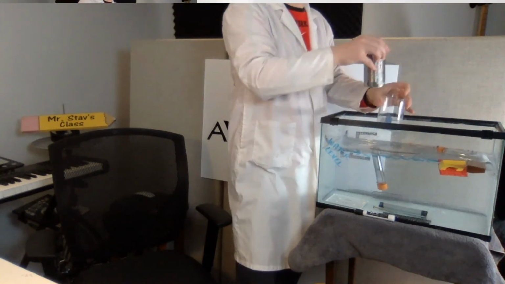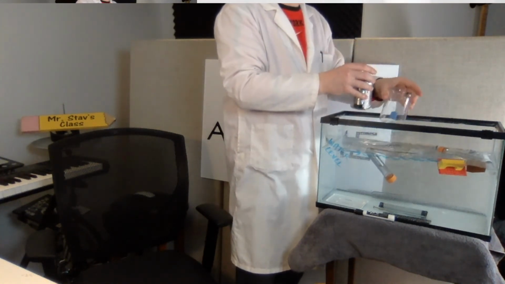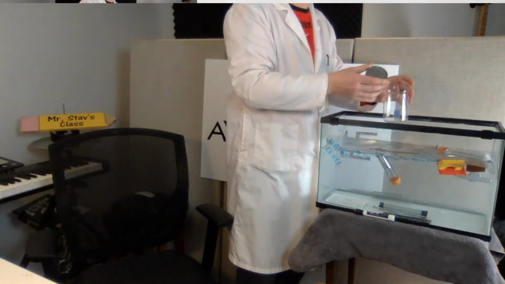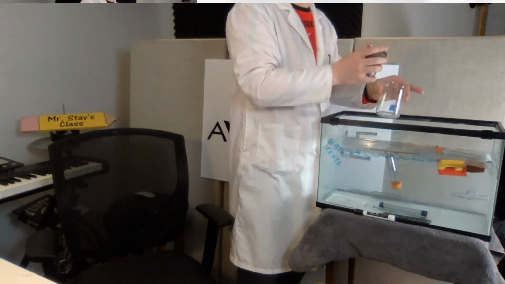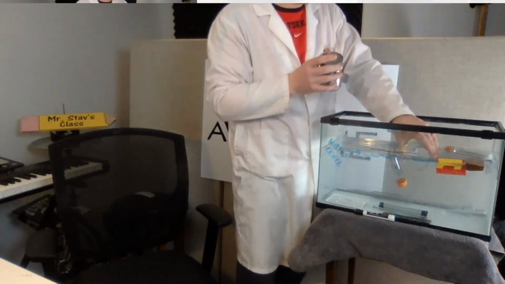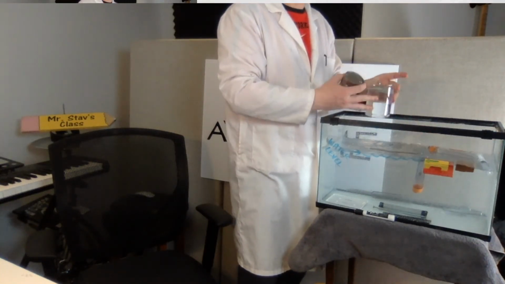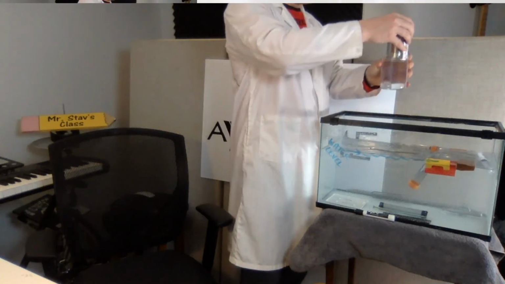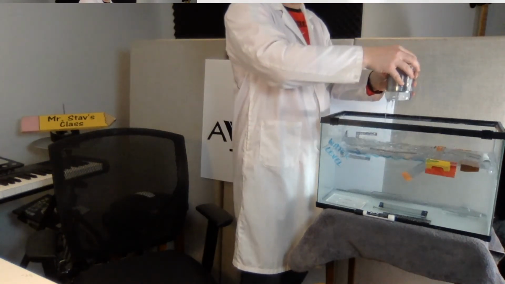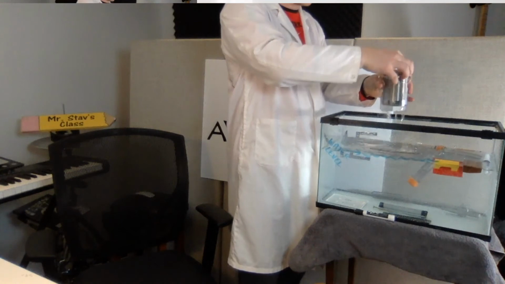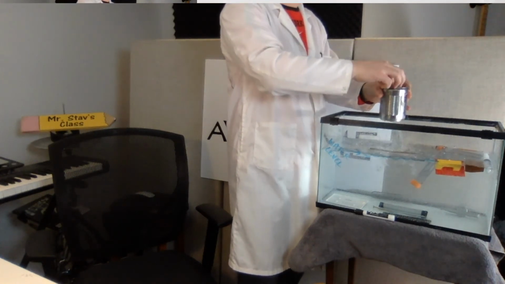So Archimedes states that the buoyant force on an object is equal to the mass of the water that the object displaces. So what the heck does that mean? Stick with me here. Right now, I am not collecting the water that is escaping.